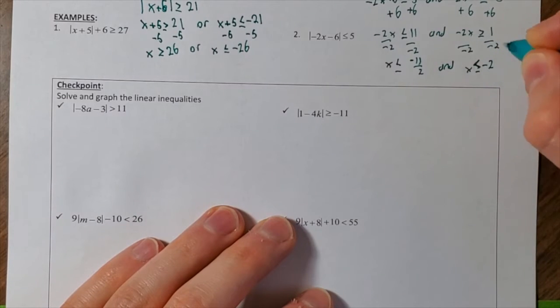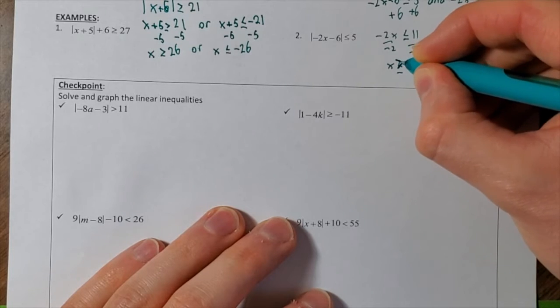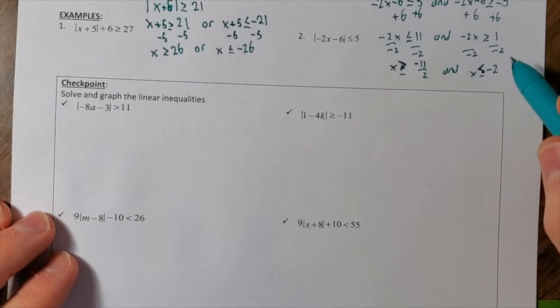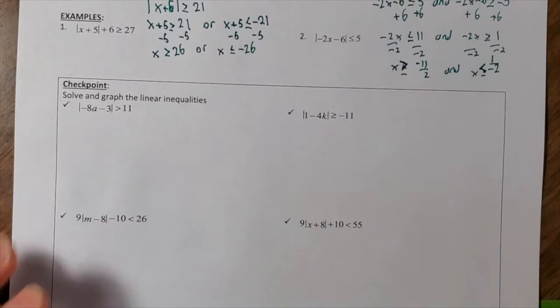Which, only thing to note here is that we should be changing our signs because I divided by that -2. Almost didn't catch myself there. But we're switching the signs, and we'll get x is greater than or equal to -11/2, and x is less than or equal to -1/2.